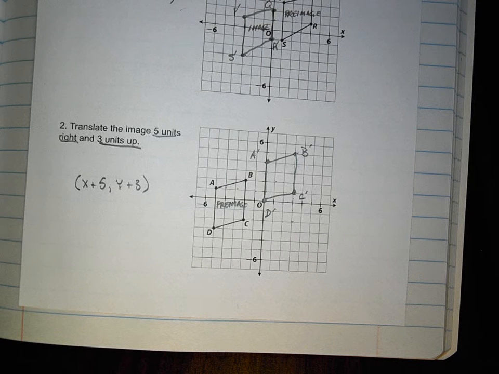No, start counting one at a time. No, you're skipping. One. 2, 3, 4, 5, and 3 up. Good. Now let's do D. No. Go straight left. 5. No. You're trying to follow the line. 1, 2, 3, 4, 5, and 3 up.